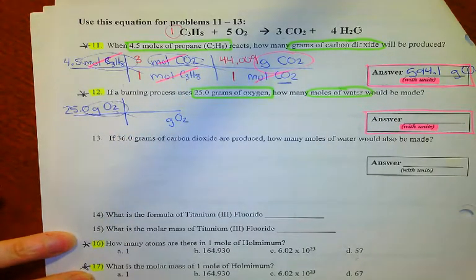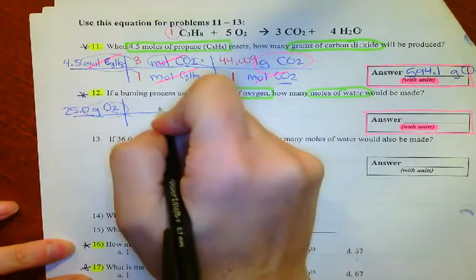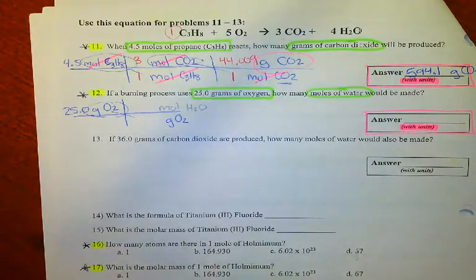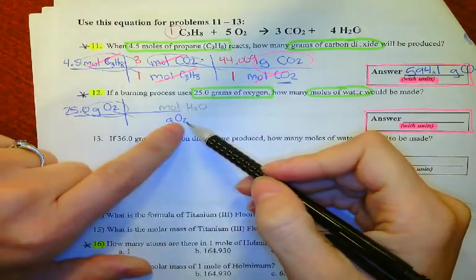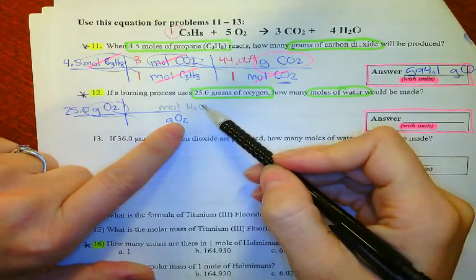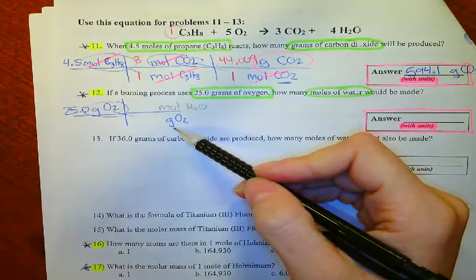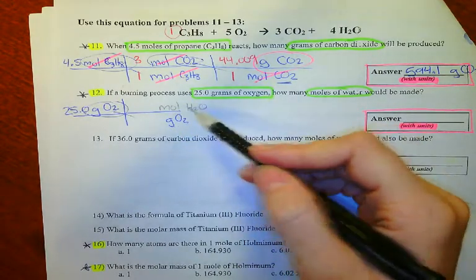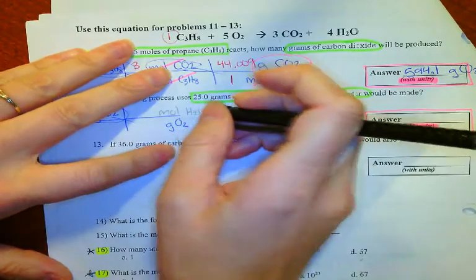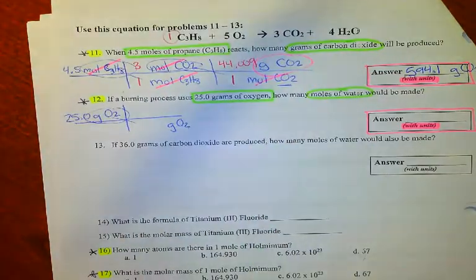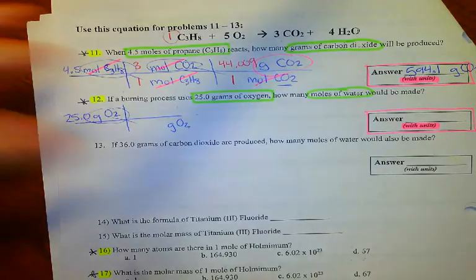Okay, I'm going to do this in pencil because I'm not allowed to do this. Moles of H2O. That's a double no-no. Okay, I cannot go from oxygen to water unless it's mole over mole. I don't even have mole on the bottom right now. So I definitely cannot get to water until I am in moles. Not allowed to change compounds. So I have to get myself to moles.